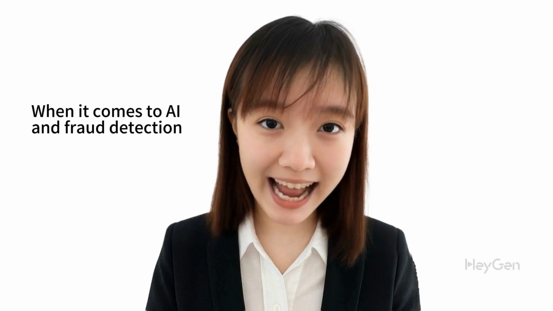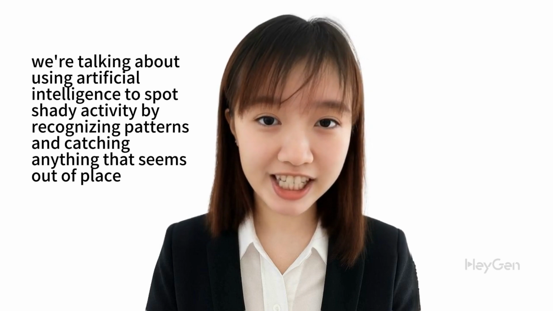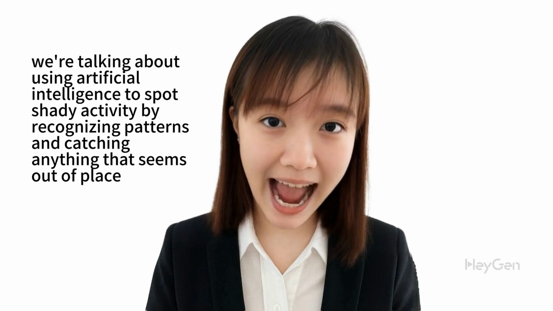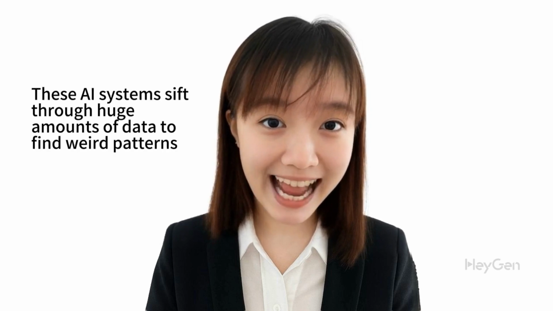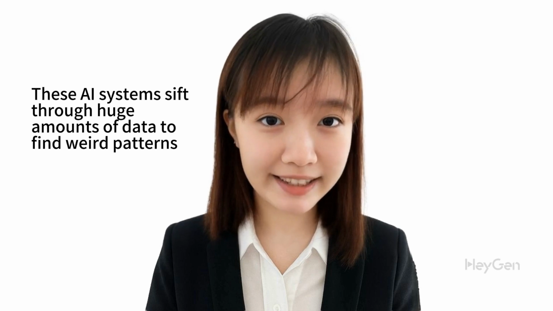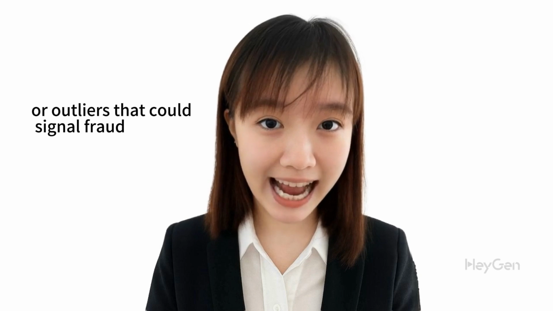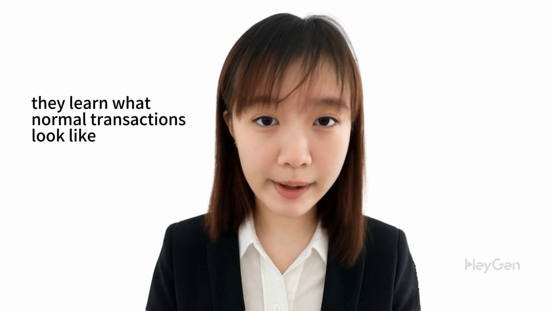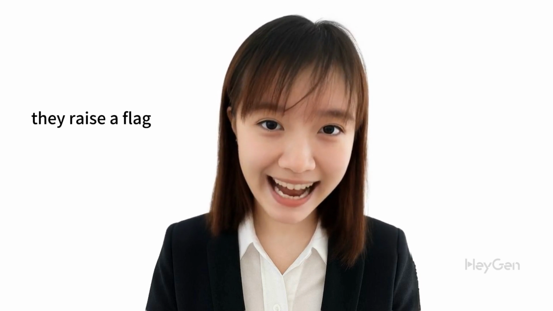When it comes to AI and fraud detection, we're talking about using artificial intelligence to spot shady activity by recognizing patterns and catching anything that seems out of place. These AI systems sift through huge amounts of data to find weird patterns, odd inconsistencies, or outliers that could signal fraud. Basically, they learn what normal transactions look like, so when something's off, they raise a flag.